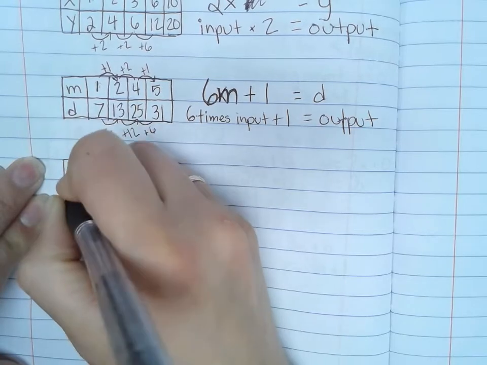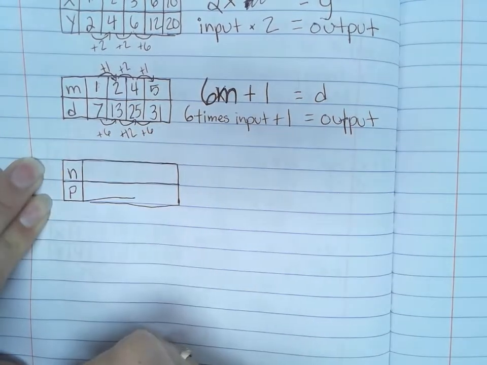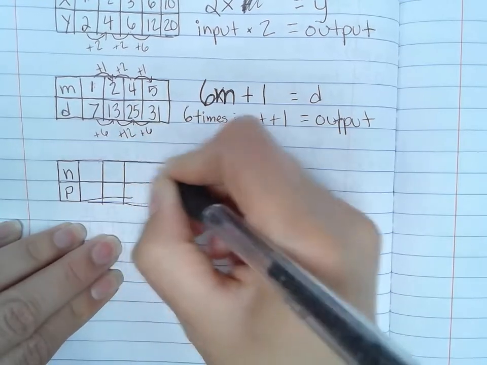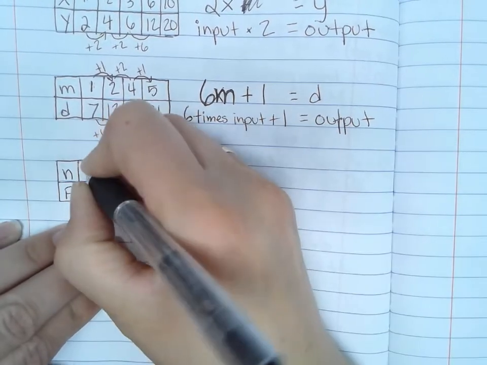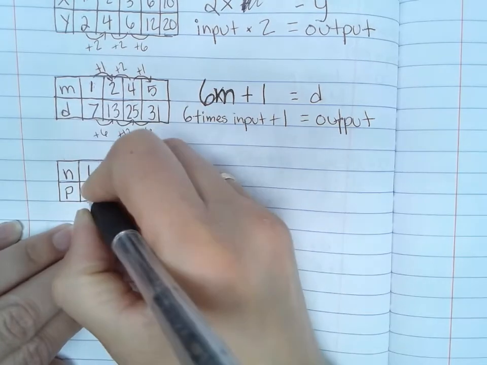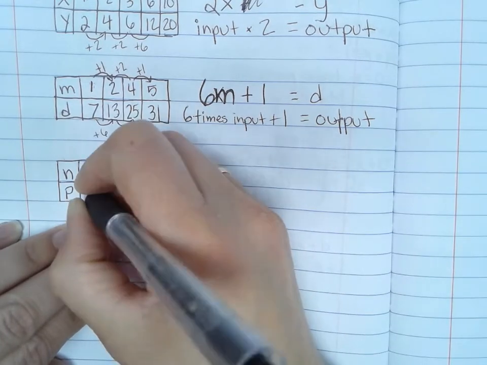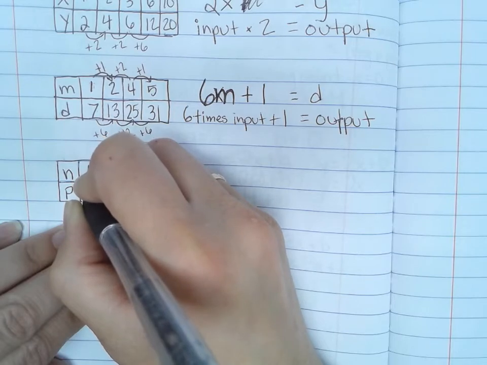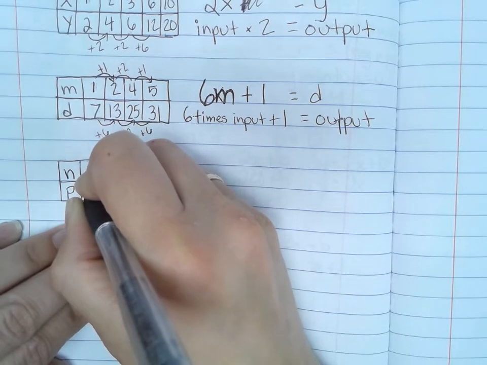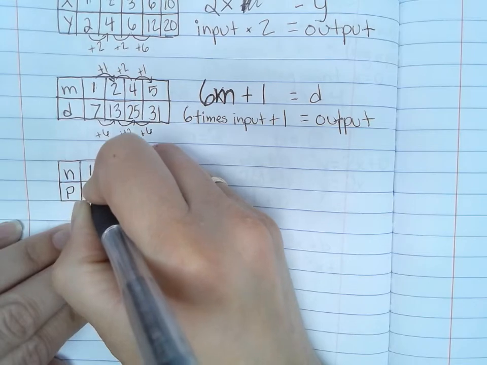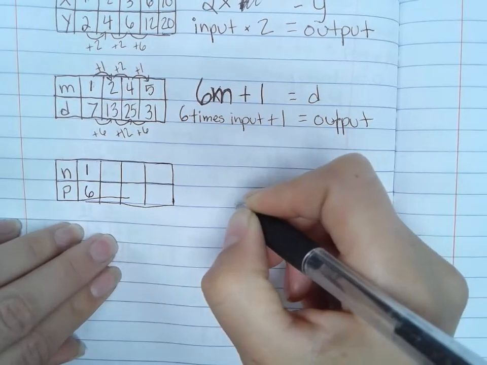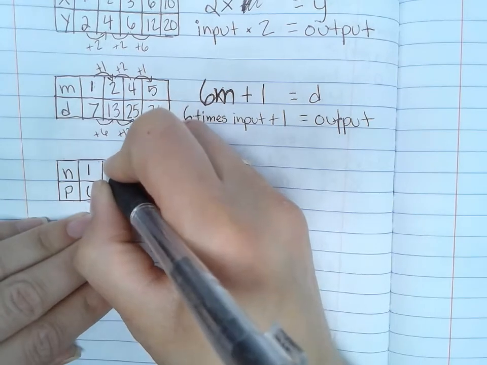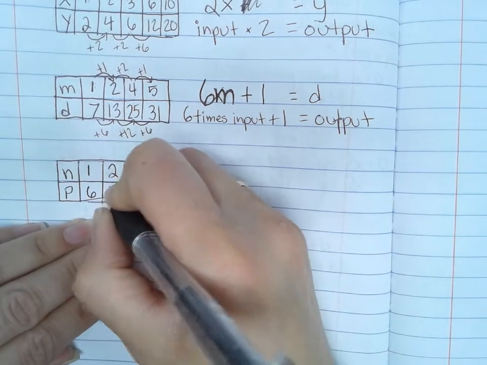N and P, N being my input and P being my output. So let's say N is 1 and my output is 6. Let's say my output is 10.